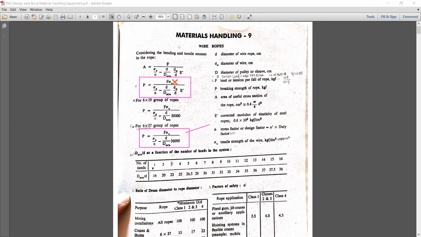Now, as we know, n is nothing but the stress factor or design factor, equal to n dash into duty factor, where n dash is the factor of safety. So we have to find out the factor of safety. How can we find it?